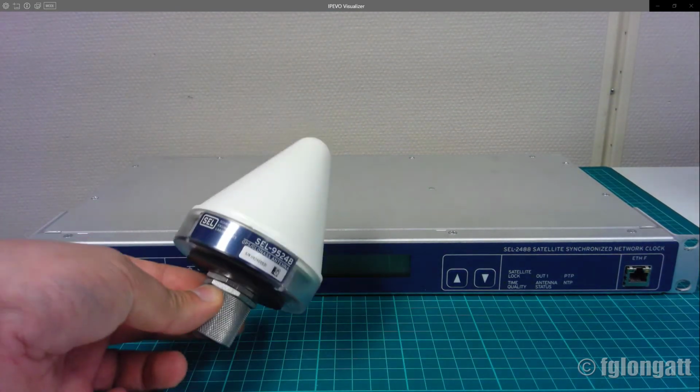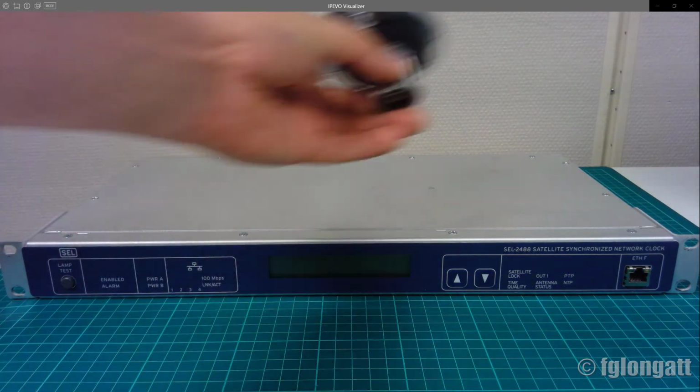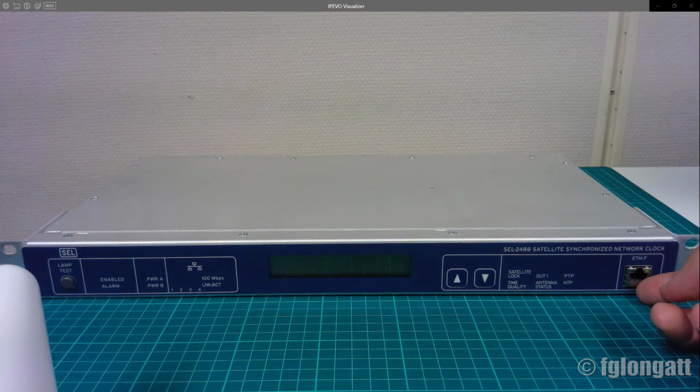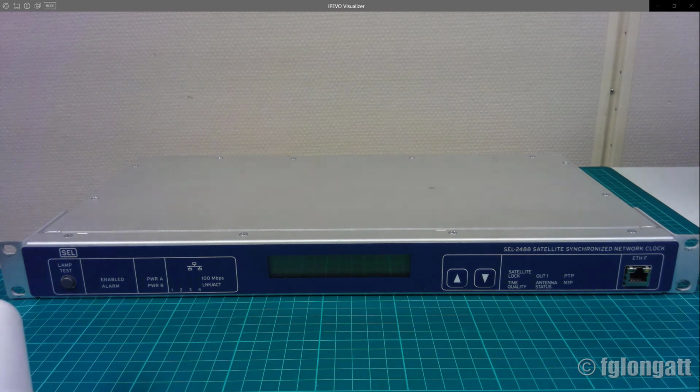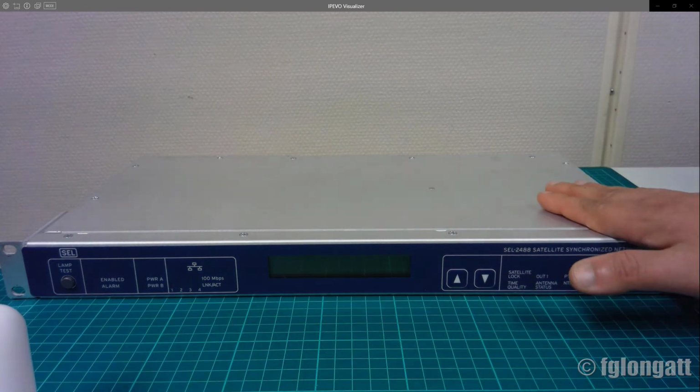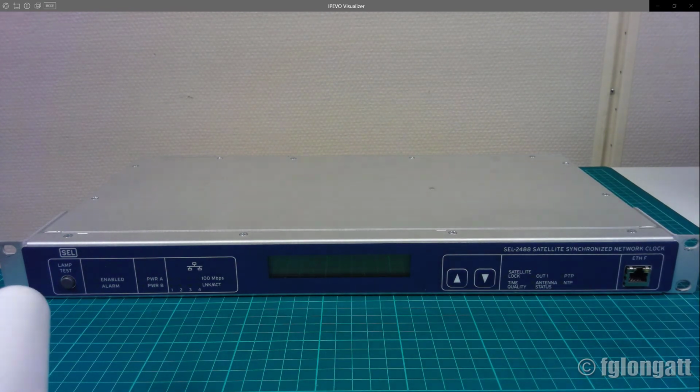As you can see over here, there is an Ethernet port, and that Ethernet port can be used for communication. We will go into detail later in a very specific video about how to set up this device, because at the moment this device is coming from the box, and we are showing you how the device looks and how it behaves exactly from the box.